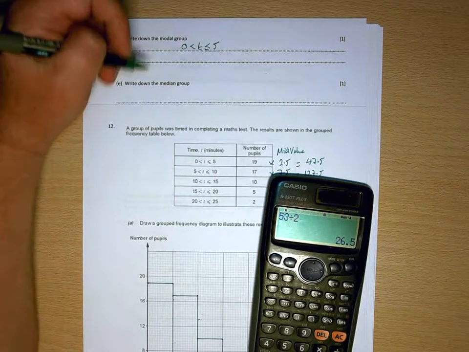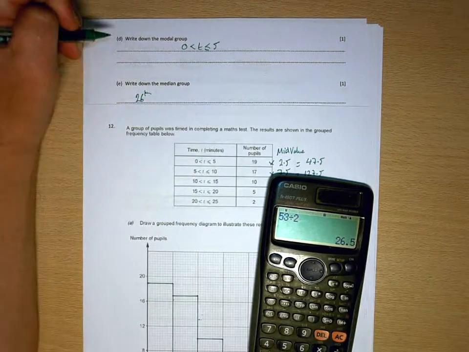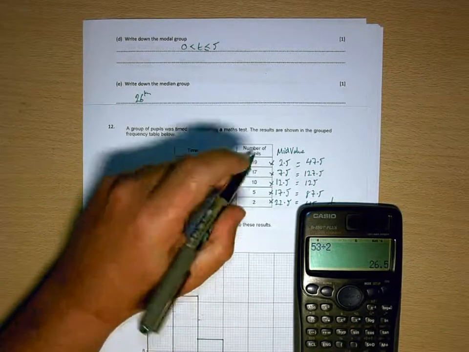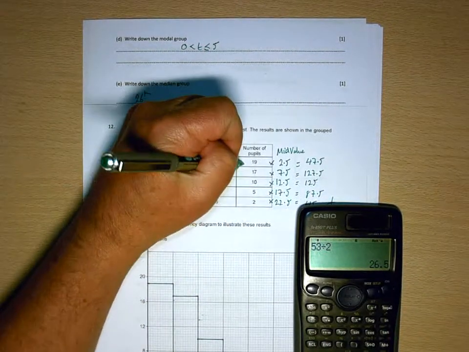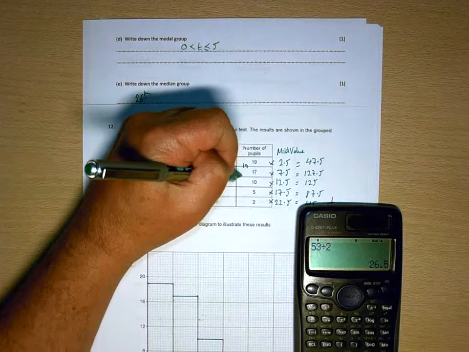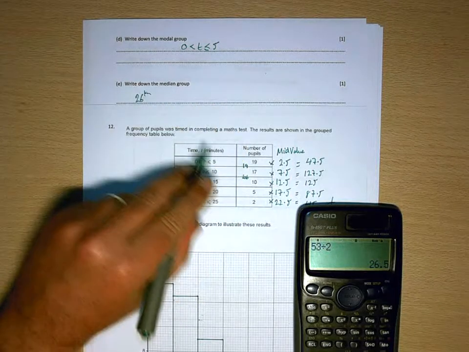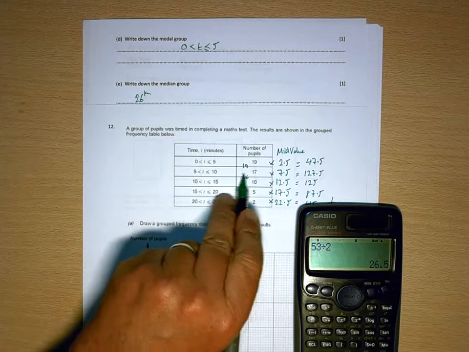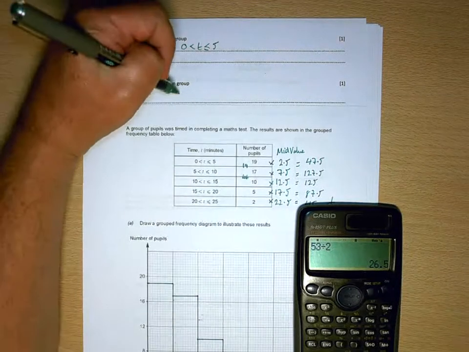So I'm looking for around about the 26th. So running total, the first 19 are there. That's going to take me to 46. I'm looking for the 26th, so the 26th is going to be in that group.